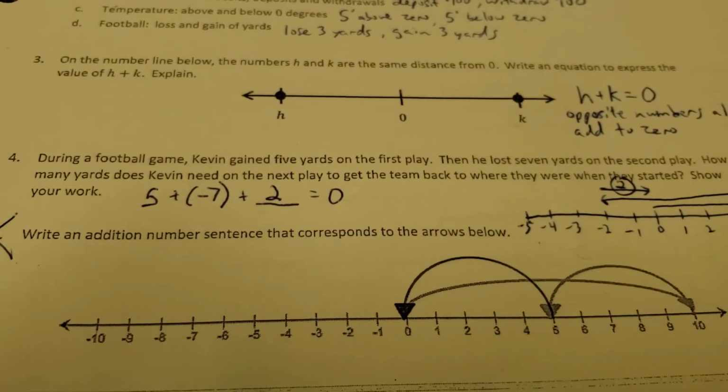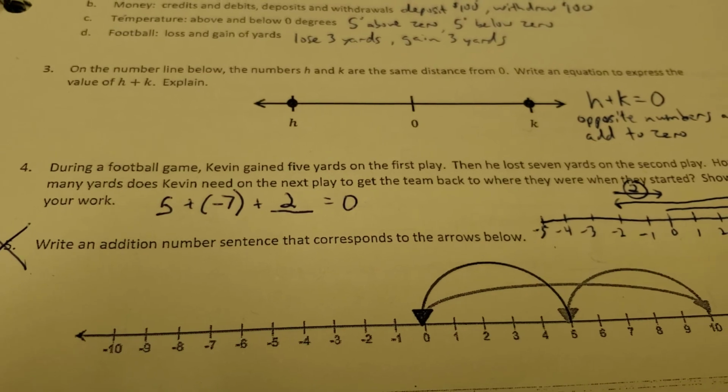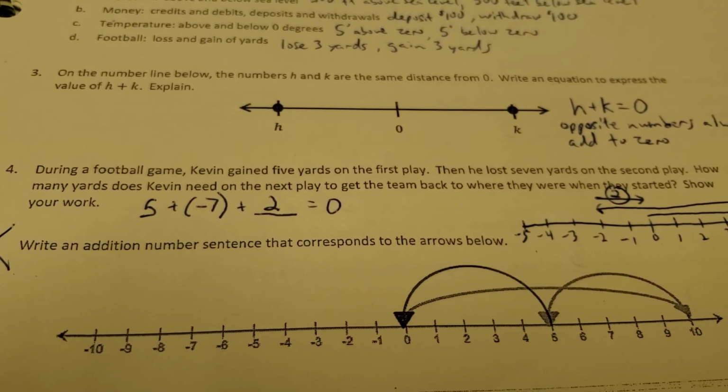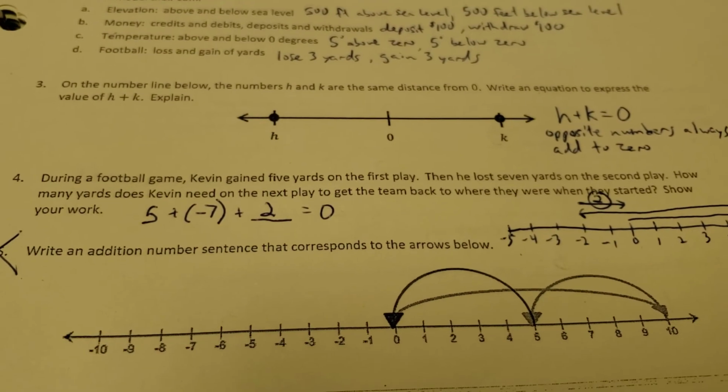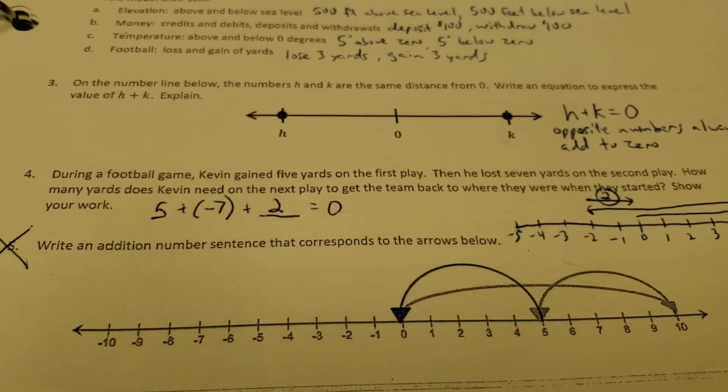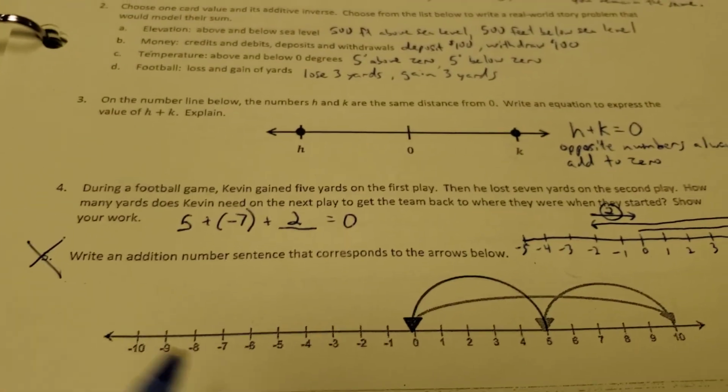All right, our last one of the day here. During a football game, Kevin gained 5 yards in the first play. Then he lost 7 yards in the second play. How many yards does Kevin need in the next play to get the team back to where they started? Show your work. All right, so he gained 5 yards.